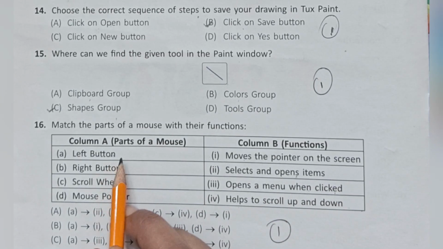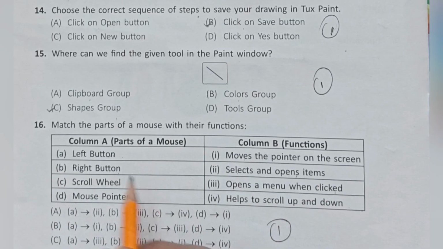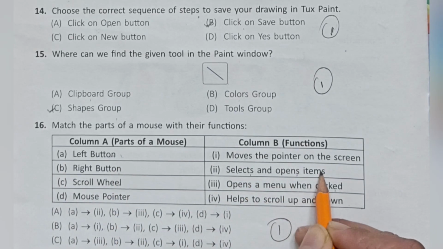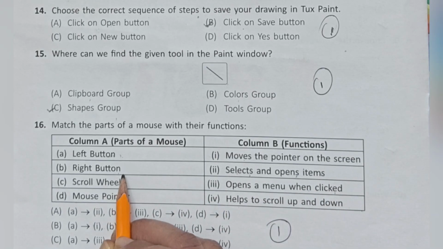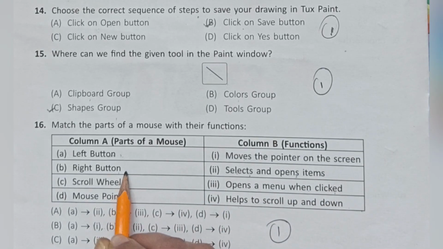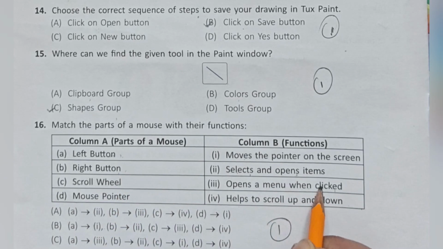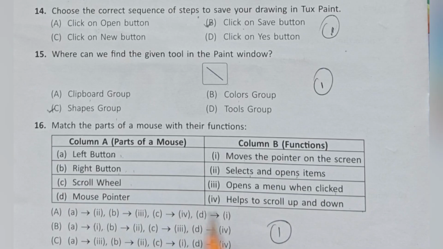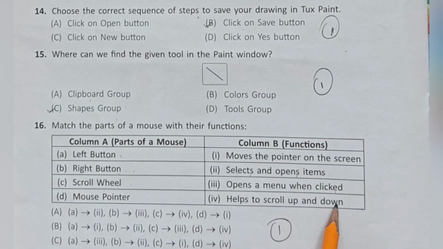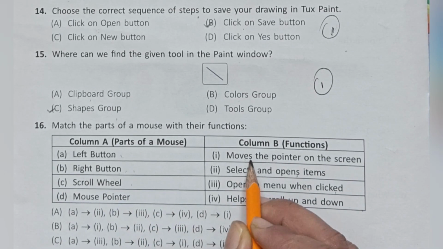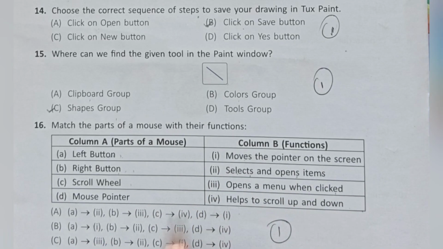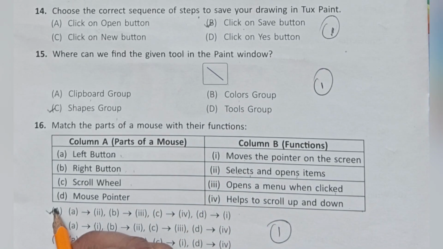If we match, A will be matched with second option, because with the help of left button we can select and open the item. We will match A with second, then right button B option. Right button will open a menu when clicked. We will match B with third. Similarly, we will match C with fourth. It helps to scroll up and down. D, mouse pointer, moves the pointer on the screen. D with first, and it is given in option A only, and so option A is correct.